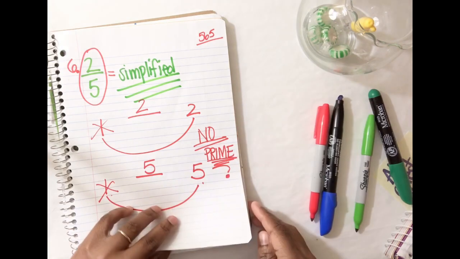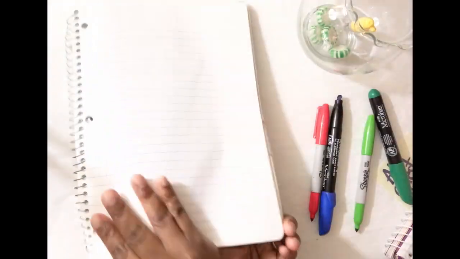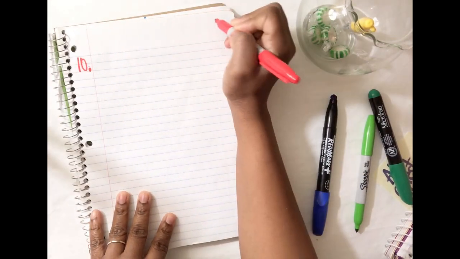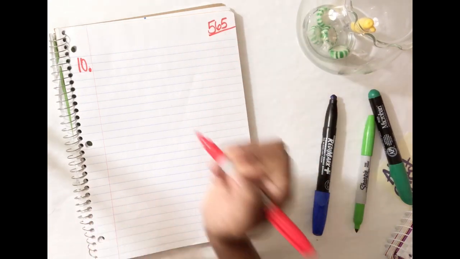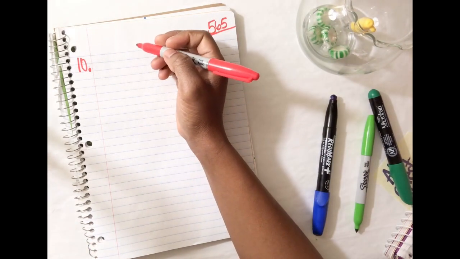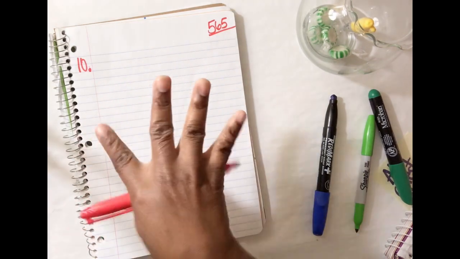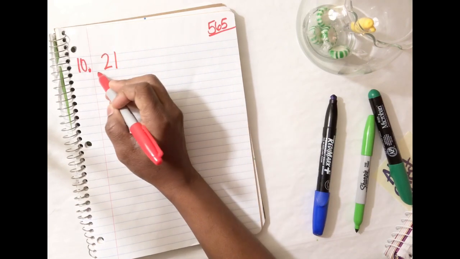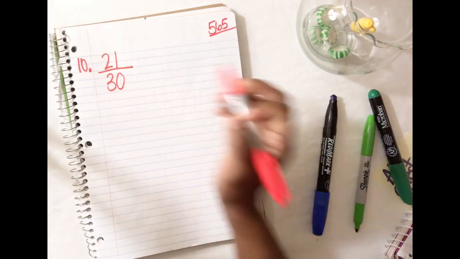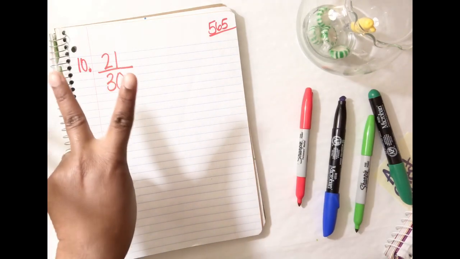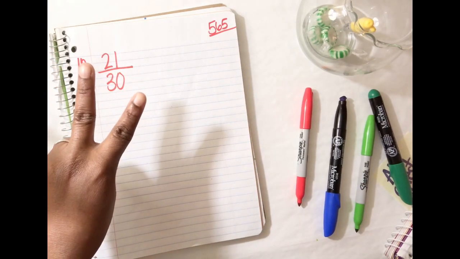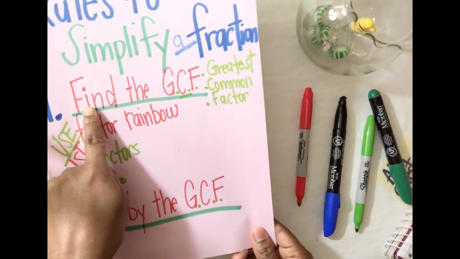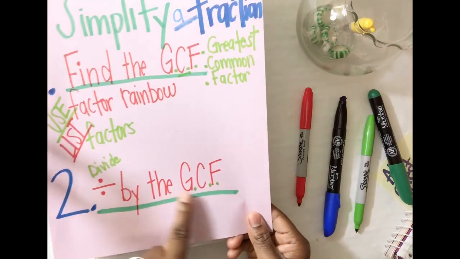Let's try number 10. All right, so this is number 10. If you're working from the My Math book, this is page 565. All right, and you could show your work in your textbook if you like, or in your handy dandy notebook. So number 10, the fraction is 21 as the numerator and 30 as the denominator. There are 2 rules to simplify a fraction. What are they? What are the 2 rules? To find the GCF and divide by the GCF.